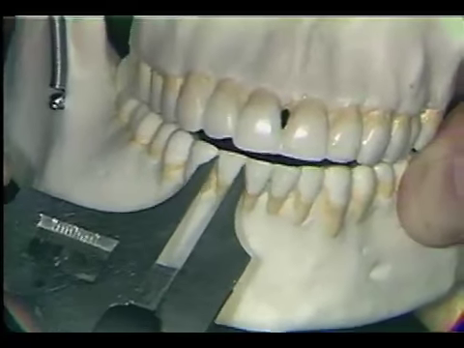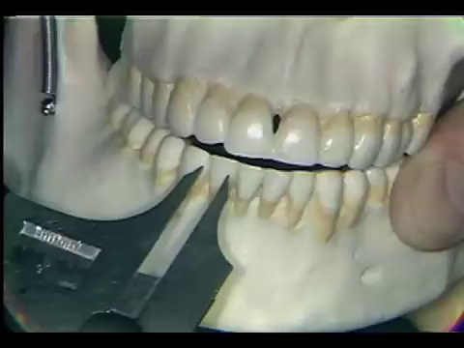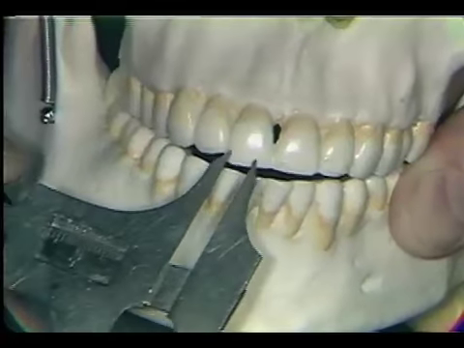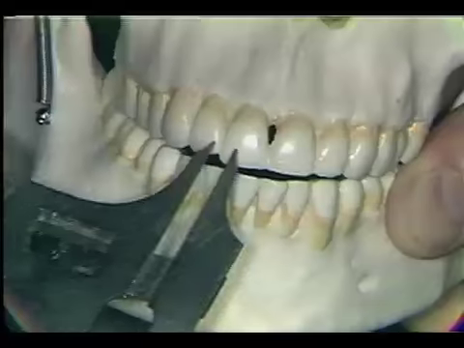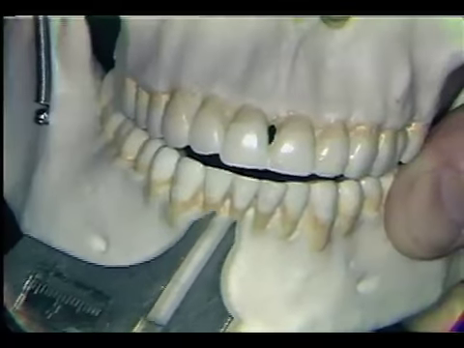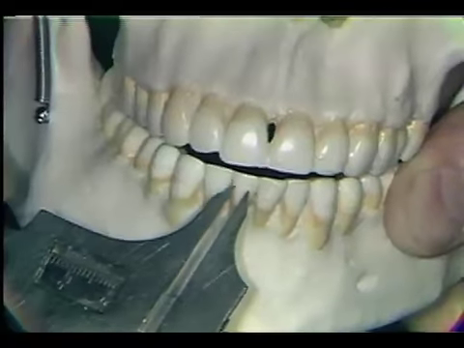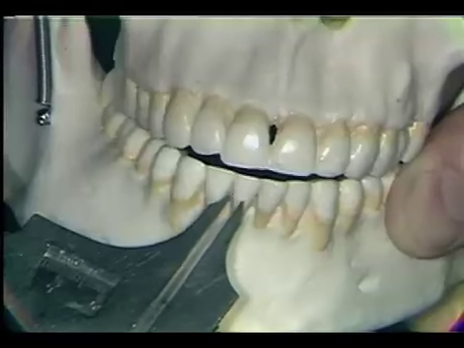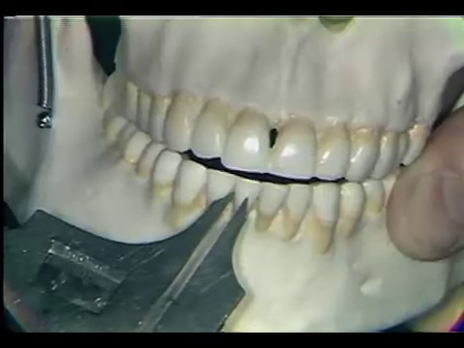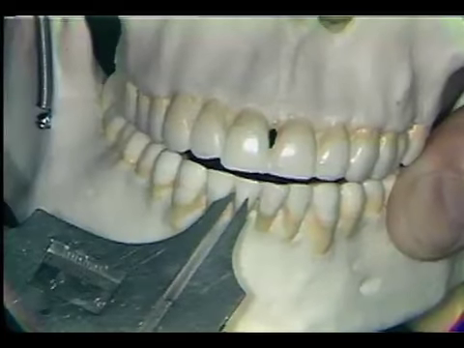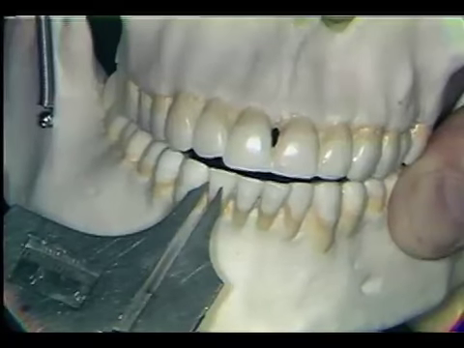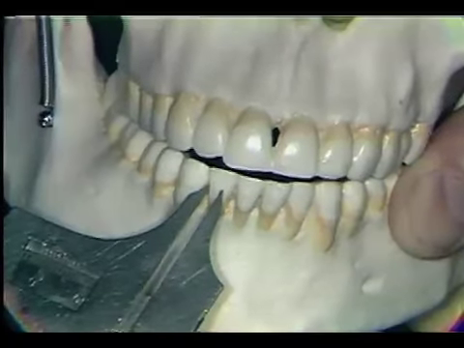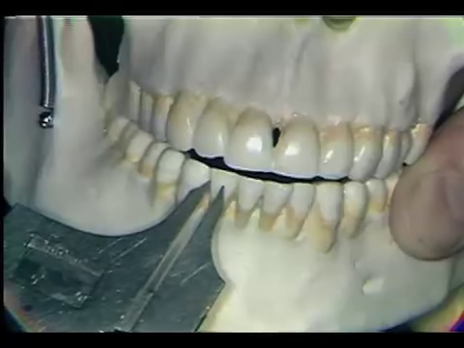Now, we'll have to try to remember this relationship. Width-wise, our maxillary central is the largest, and our maxillary lateral is smaller than our central. Down on the mandibular incisors, we're the opposite. Our mandibular central is the narrowest of all the incisors, only about 5 millimeters, and our mandibular lateral is a little bit larger than our central, just the opposite of the maxillary, about 5.5 millimeters.